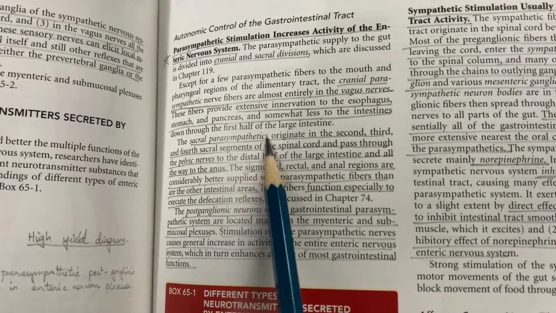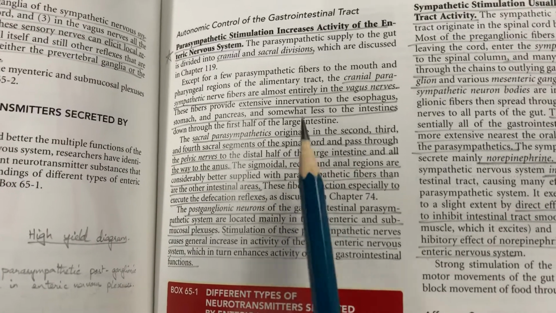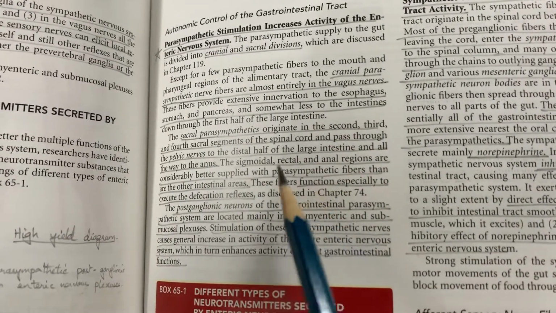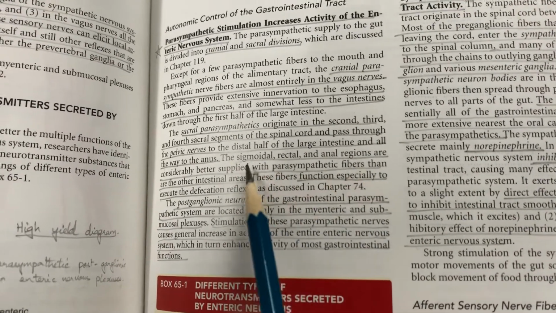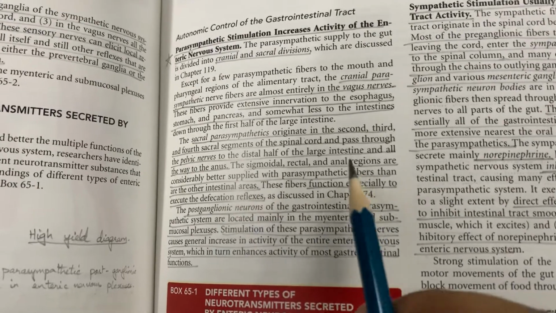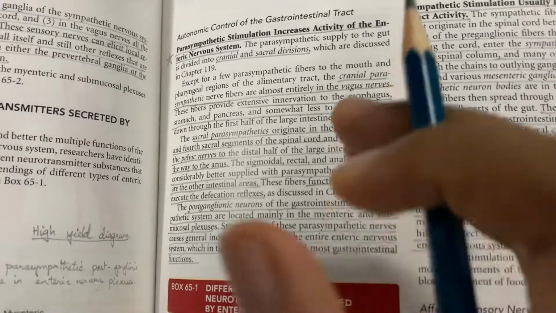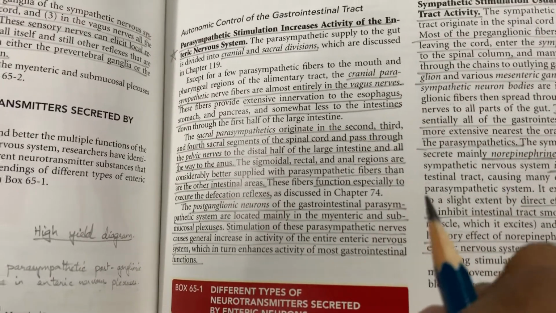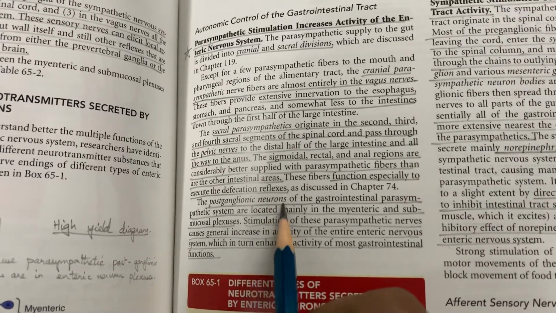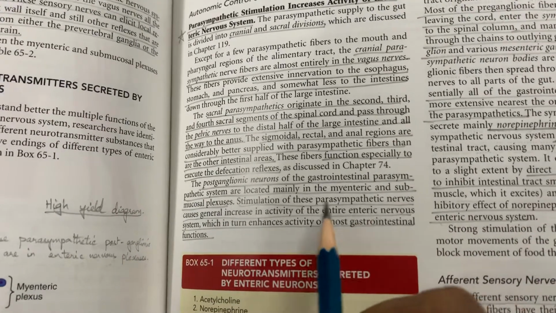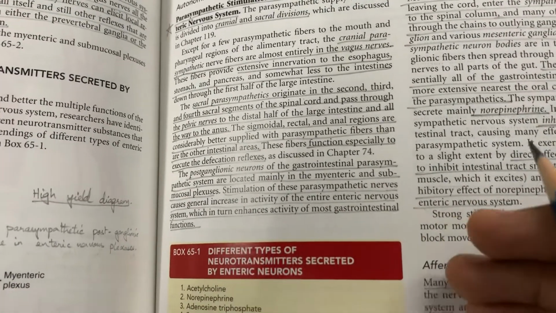The sacral parasympathetics, S2, S3, S4, remember this, they originate from these segments of the spinal cord. They pass through the pelvic splanchnic nerves to the distal half of the large intestine and all the way to the anus. So they extensively innervate the sigmoidal, rectal and anal regions because defecation has to take place there. Okay. And the postganglionic neurons are located in the plexuses. So stimulation of these parasympathetic nerves increases the activity of the entire enteric nervous system.